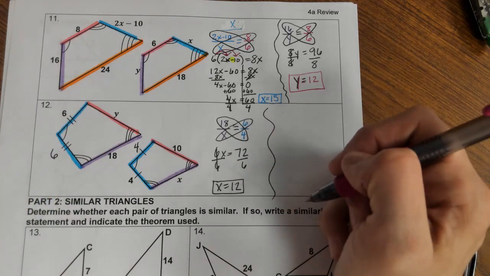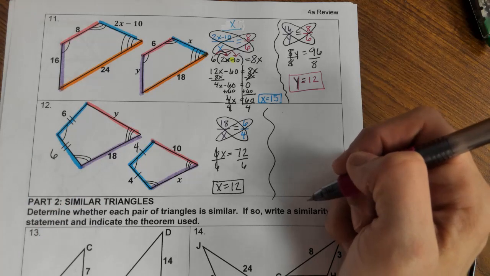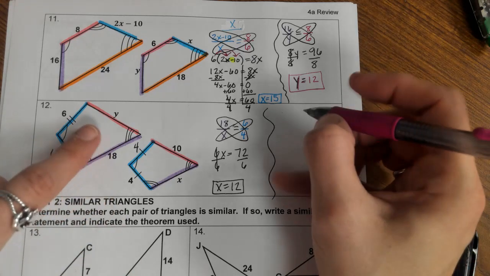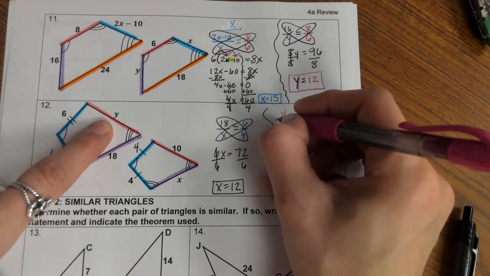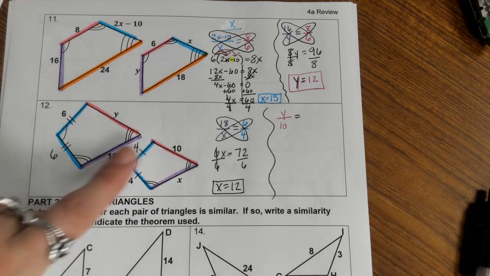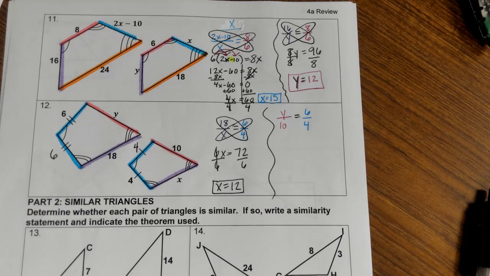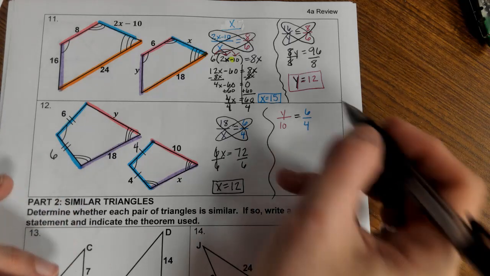Again, if your teacher taught you to do it within the shape, you still should be cross multiplying the exact same thing. Okay? Here I have y over 10. And I'm going to set that equal to that exact same 6 over 4. Press pause. Do the proportion problem by yourself and press play, please. It's only to help yourself.